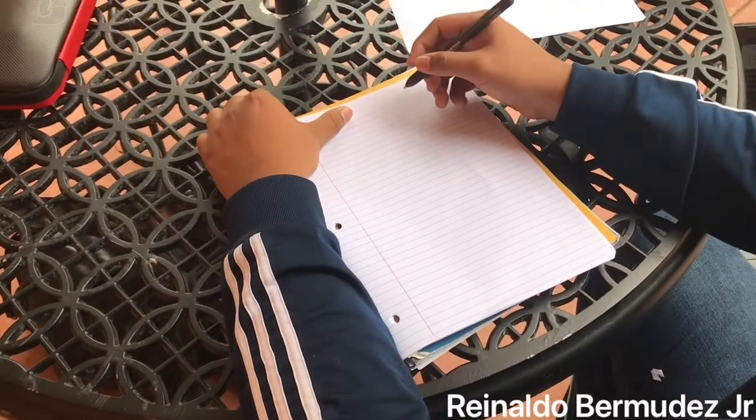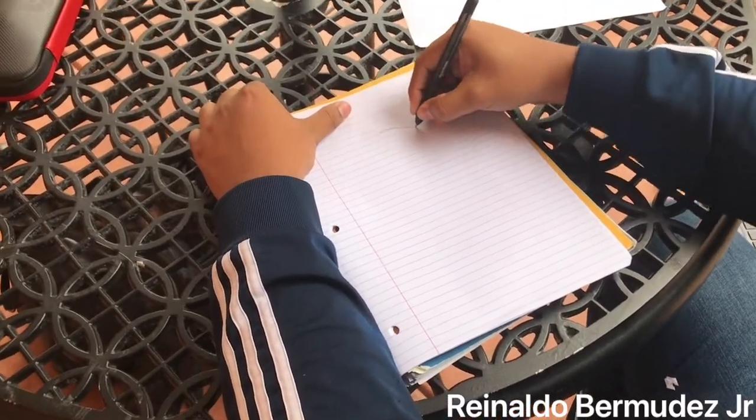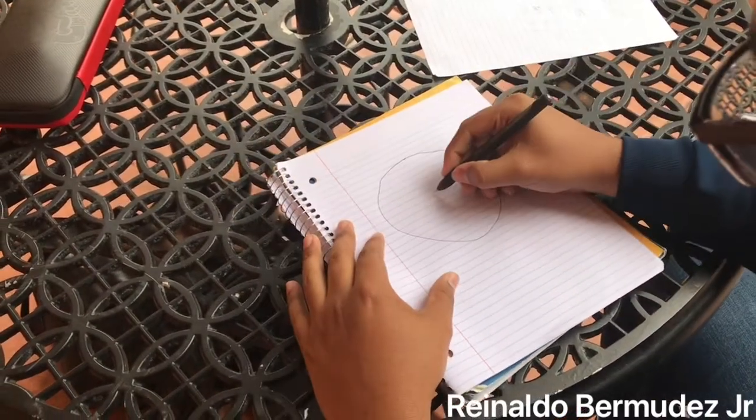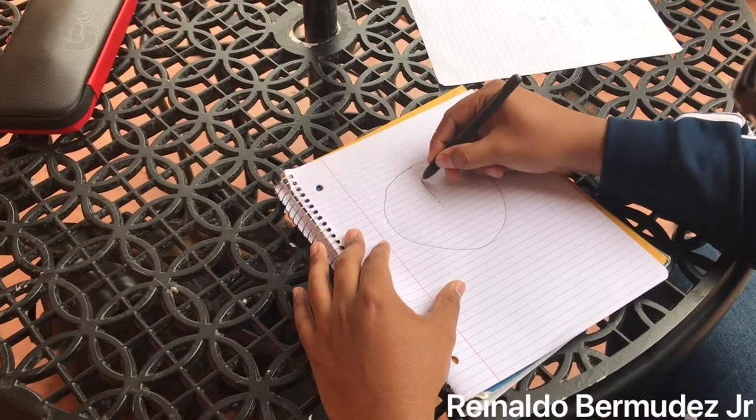Okay, so now we're going to start off with drawing the unit circle. First of all, we're going to start off with a nice big circle to have a nice surface area. It doesn't have to be perfect. It can be a little bit crooked, doesn't matter. Dot in the middle, and we're going to draw our 4 quadrants.